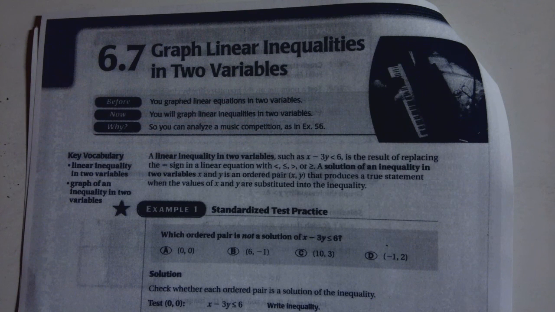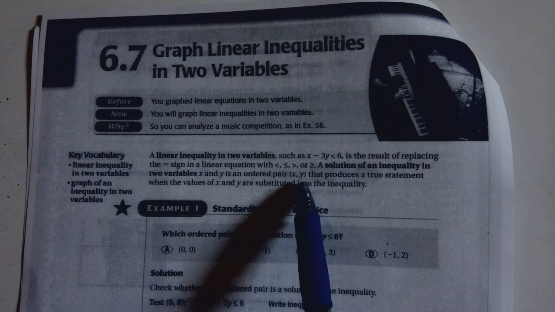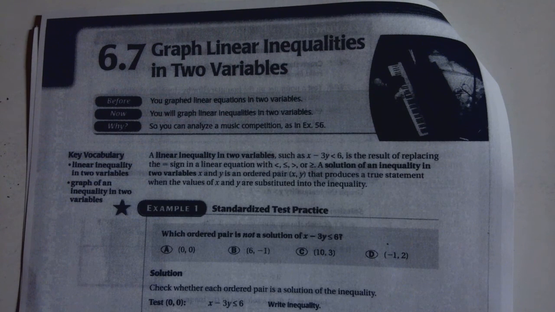A solution of an inequality in two variables, x and y, is an ordered pair. Okay, so you can see the ordered pair, x comma y, that produces a true statement when the values of x and y are substituted into the inequality. So I'll read the definition and then we'll do a couple problems. You'll see it will make sense.